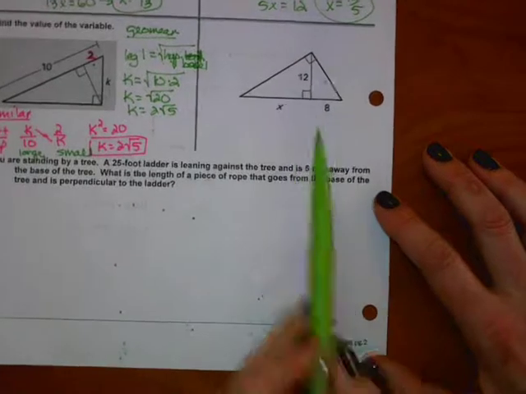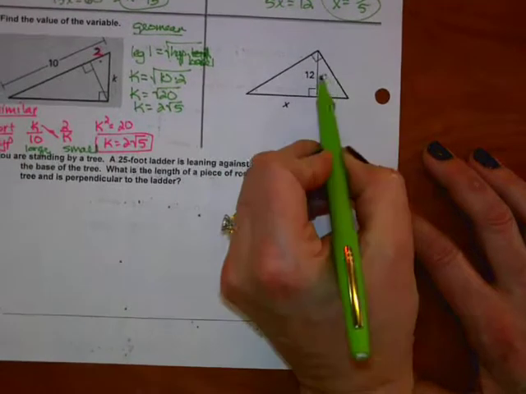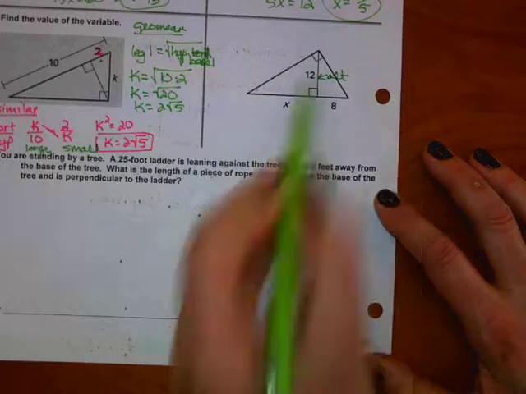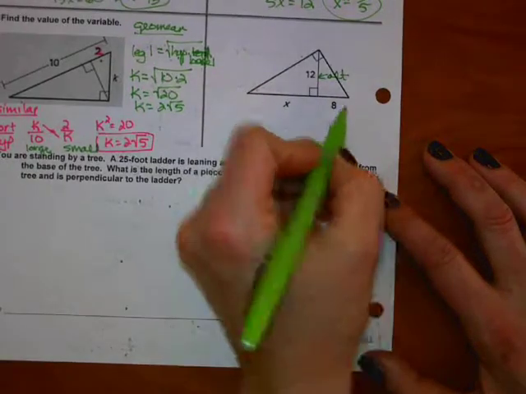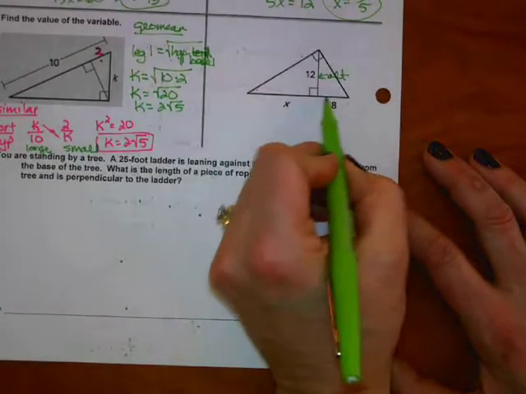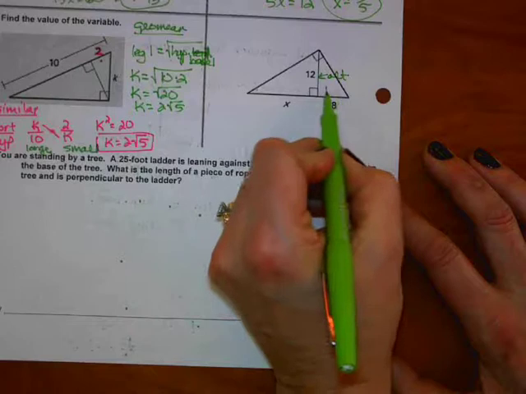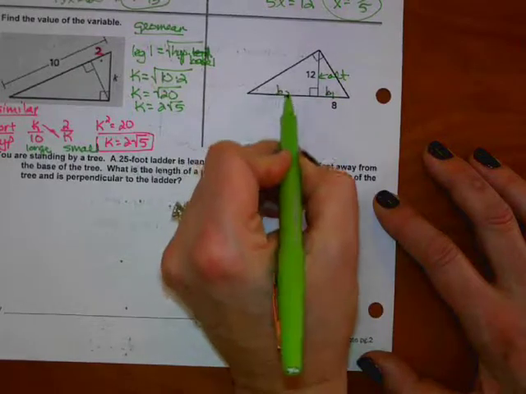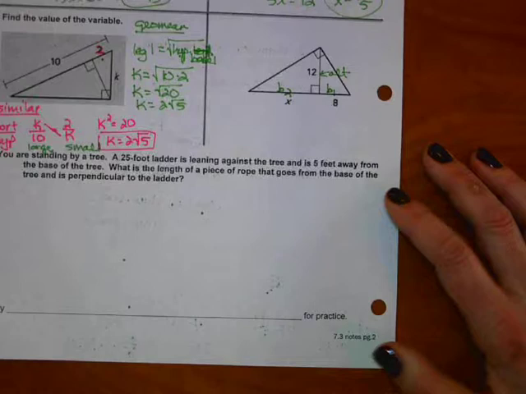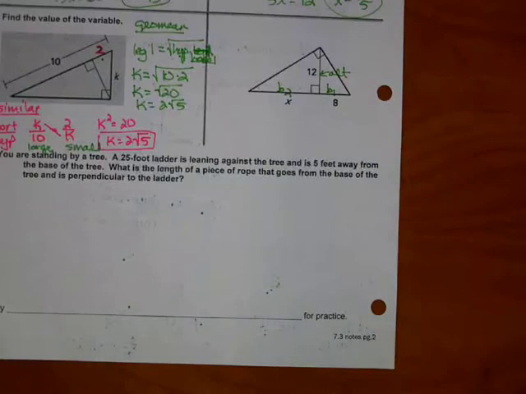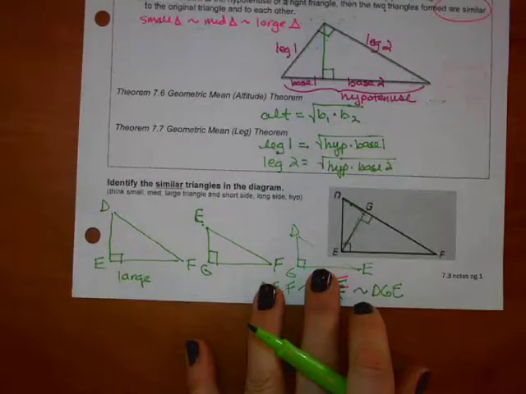Here, I know we were going to do would you rather, but here they're giving me the altitude, and this is my what? Base 1 or base 2 here? Base 1, and this is base 2. Okay, I need to find base 2, but I've been given the altitude and base 1. So what are the altitude and base 1? What could I use maybe?